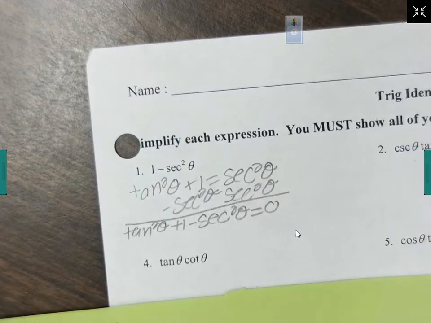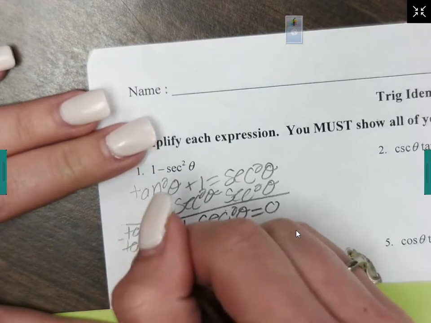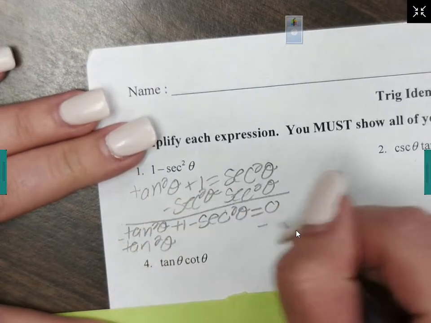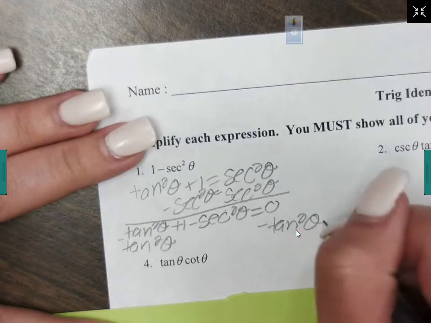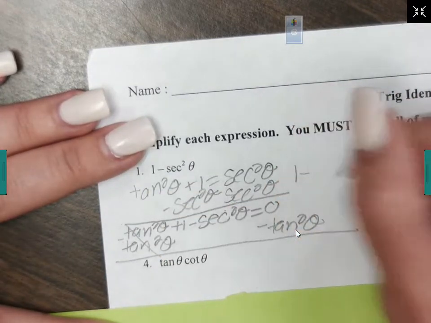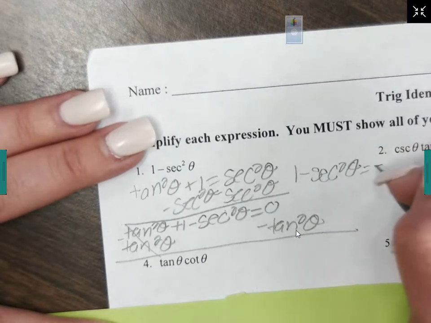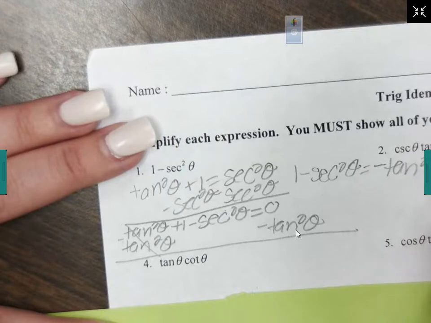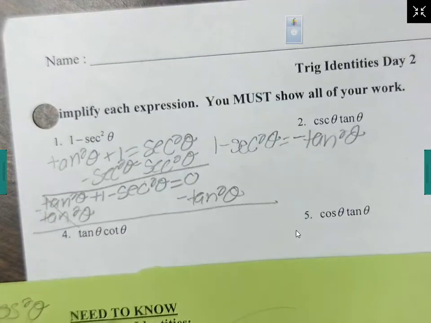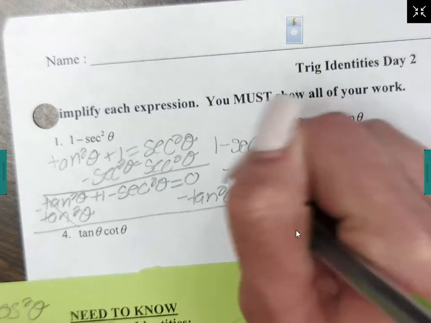And we need to move that tan squared of theta over, so minus tan squared of theta, and that gives us 1 minus secant squared of theta equals negative tan squared of theta. Okay? Which just means that our answer is negative tan squared of theta.